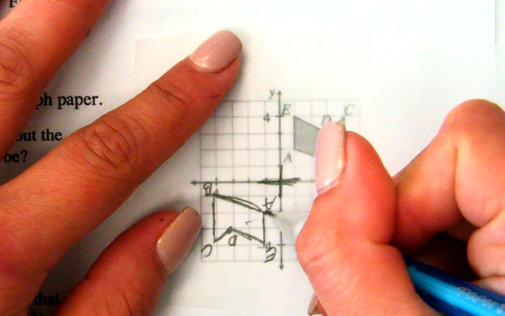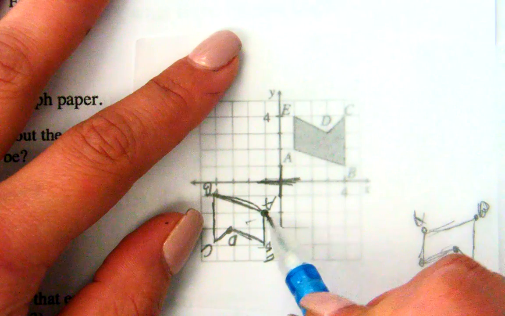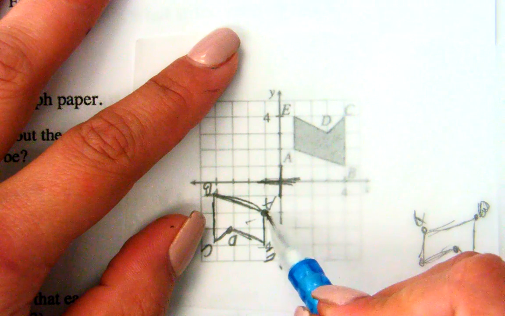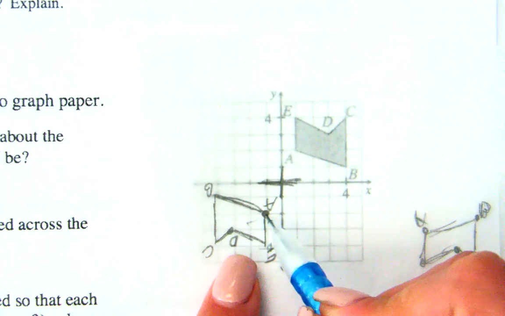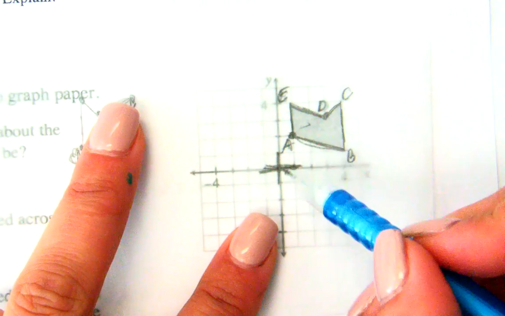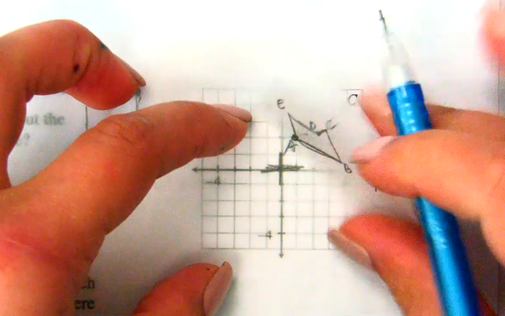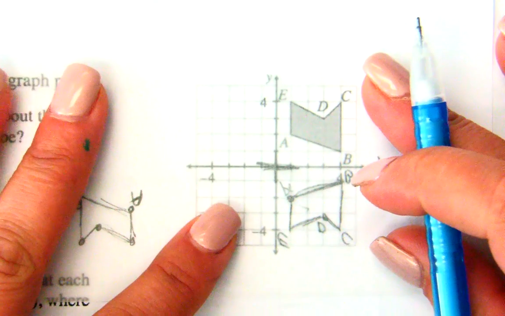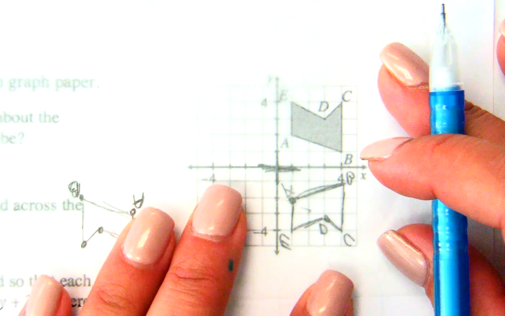So A prime is now going to be where A was originally. So it's really at -1 and -2. There you go. So that's A prime. If the shape ABCD was reflected across the x-axis, so if you take this shape, this is your x-axis, right? Well, I'm going to flip it over the x-axis. So where's C prime going to be?